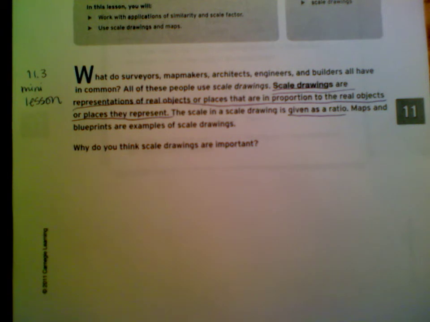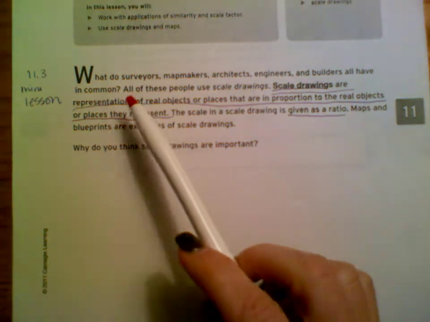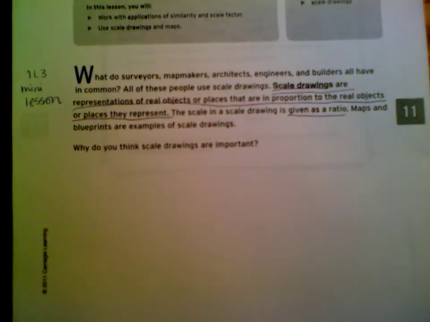This is the 11.3 mini lesson. So on page 563, what do surveyors, map makers, architects, engineers, and builders all have in common? All of these people use scale drawings.